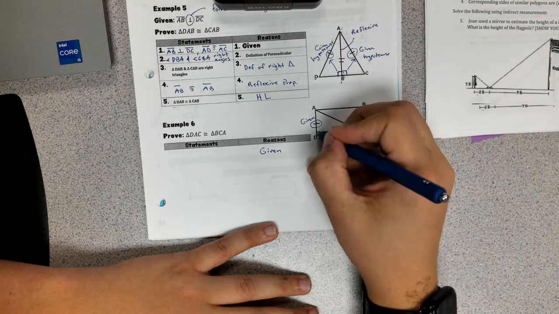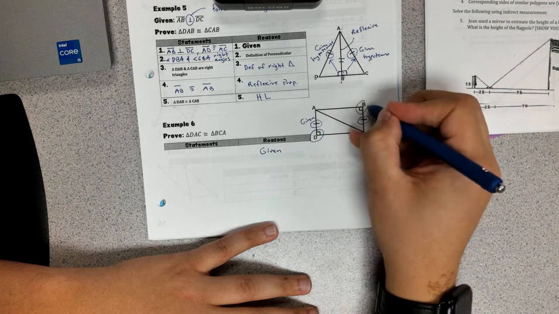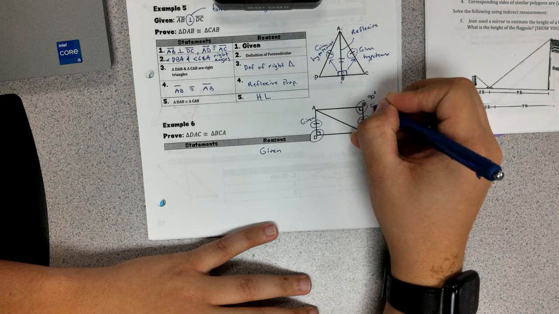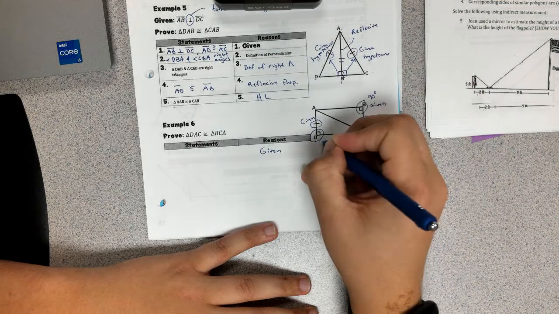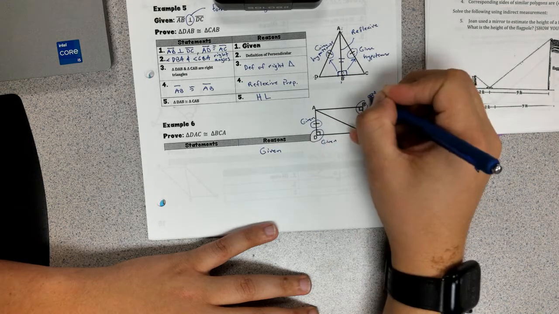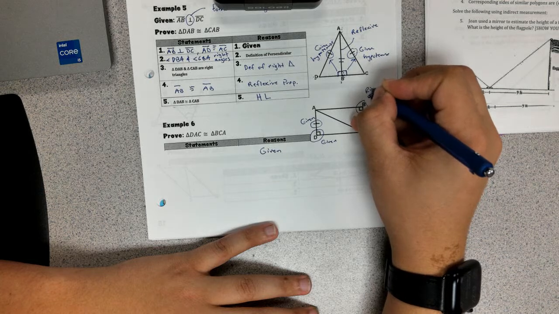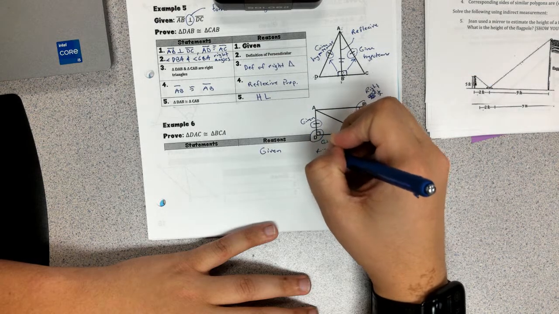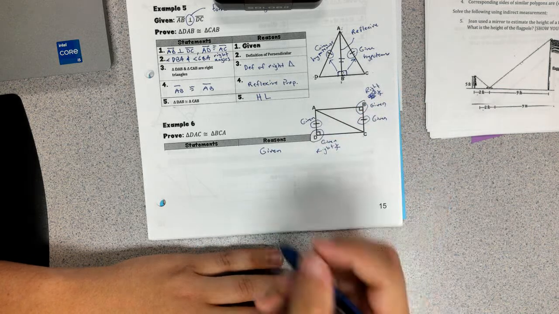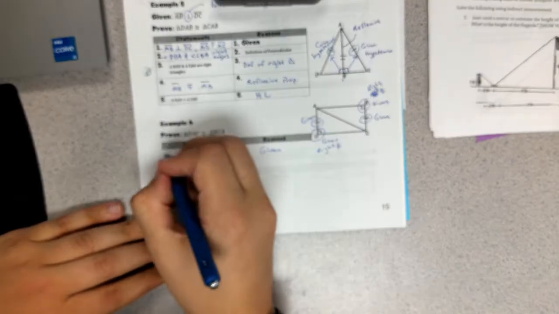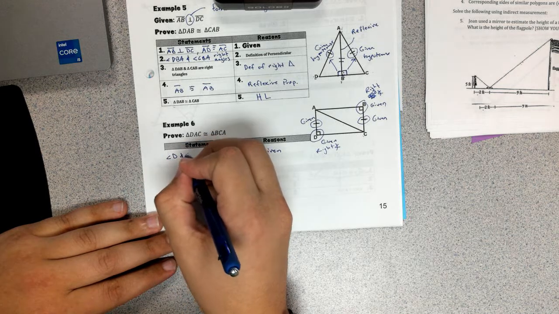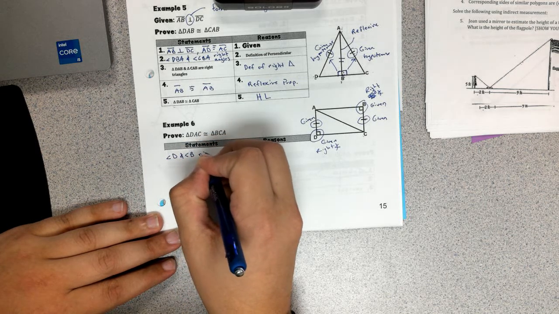We were also given that angle D and angle B are 90 degrees or a right angle, and that's also given. Oh, sorry, we don't know it's 90 degrees yet. We know they're right angles. So we can write that in our givens. We can say that angle D and angle B are right angles.